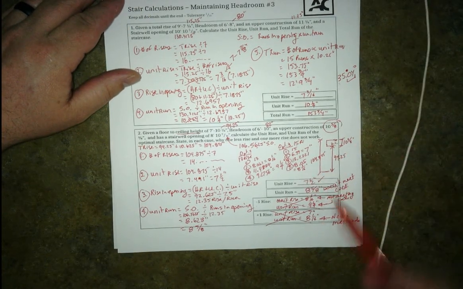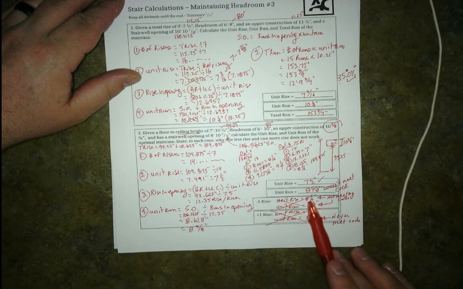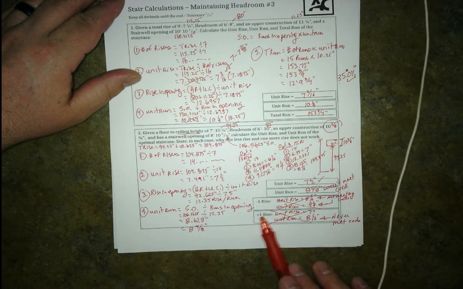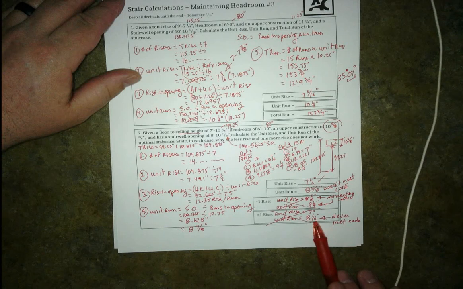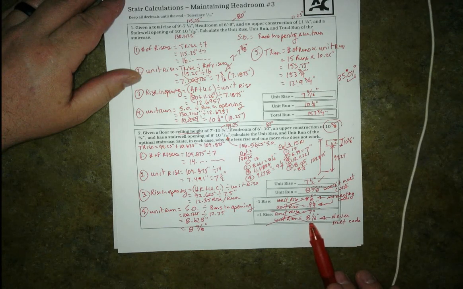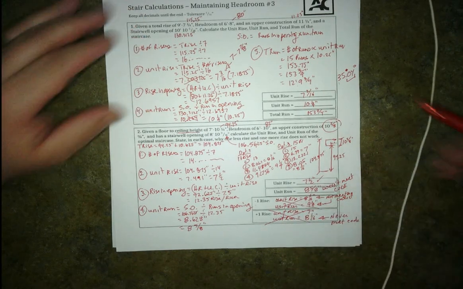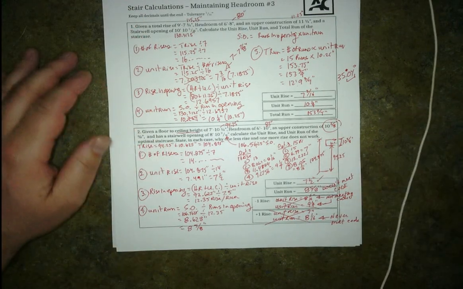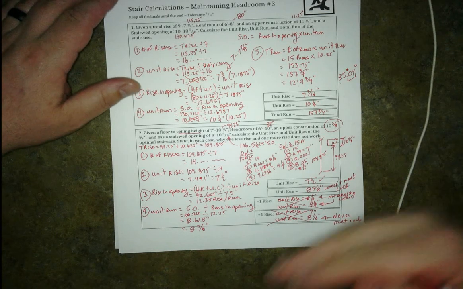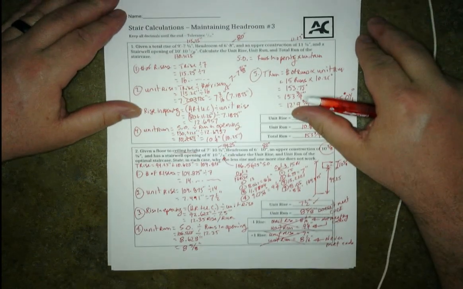Okay, so basically, by taking away 1 riser, we're maxing out the unit rise. By adding 1 riser, we're going below the old code, right? The old code. So both of those scenarios aren't going to help us. So we kind of have to stick with the first one. So in reality, it's not a good scenario either way.